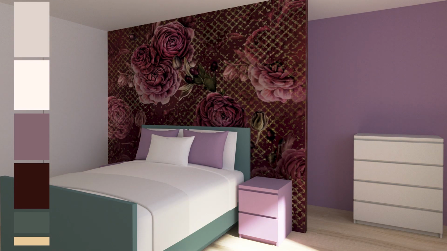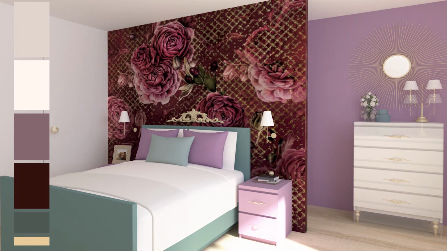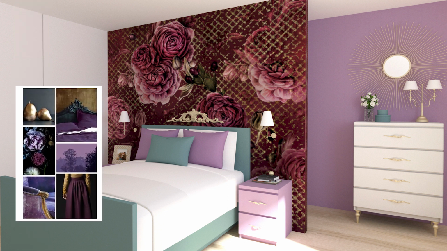I painted the bed in green and of course added some greenery. The gold touches will be present in the lamps, the mirror, the carpentry detail, and on the door knobs, plus the legs of the drawer. And this is the final result.